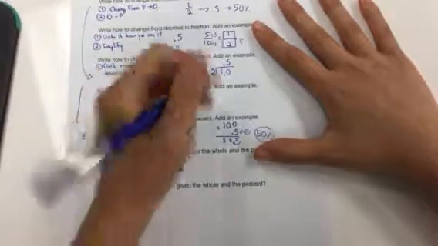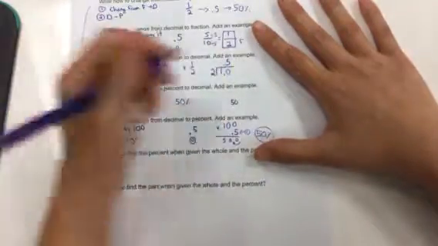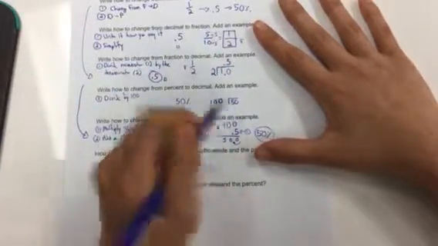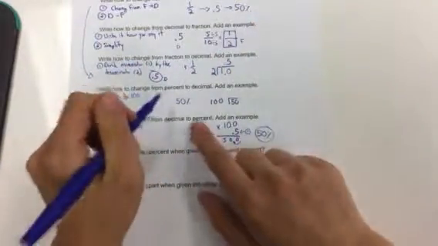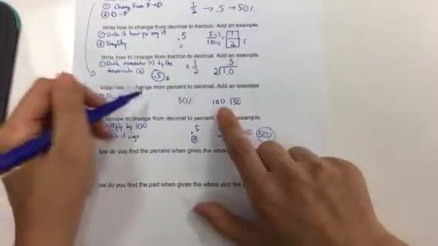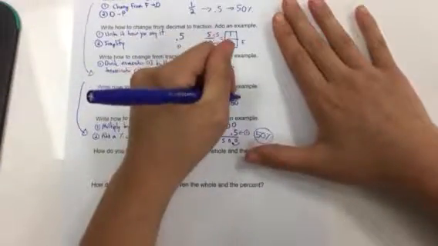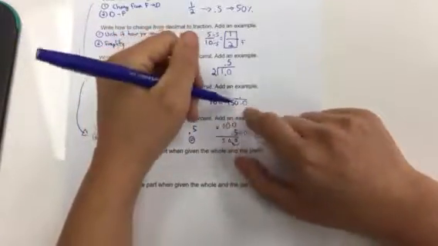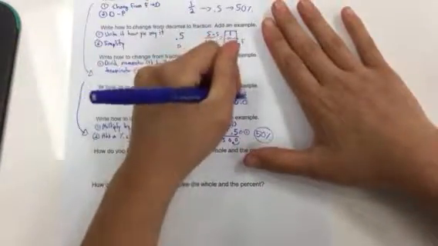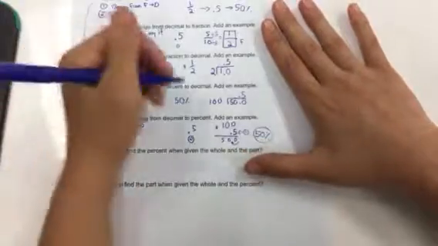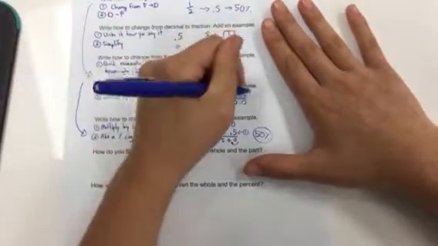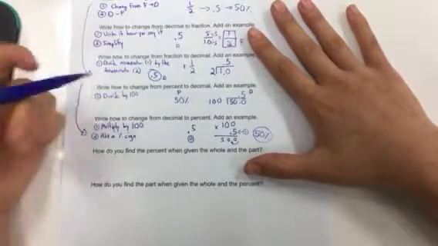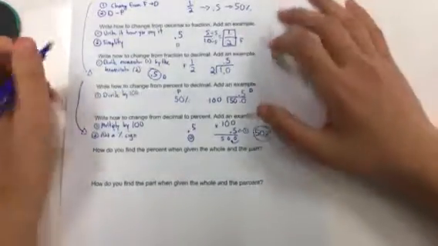So I have 50%, and I want to divide 50 by 100. Notice how I have my percent on the inside and then the 100 on the outside. I know that 100 doesn't go into 50, but let's try 100 into 500. Wow, it goes in 5 times. And so that's how I change from my percent to my decimal. You don't need to simplify because it's already in simplest terms.